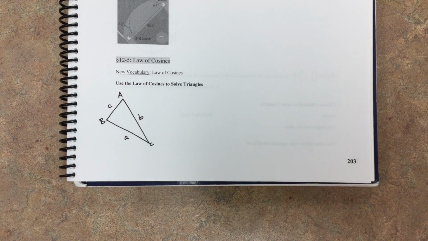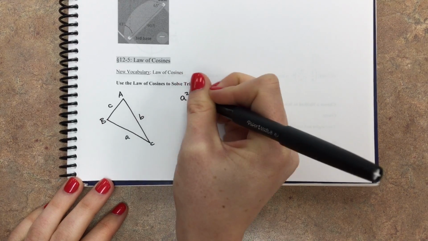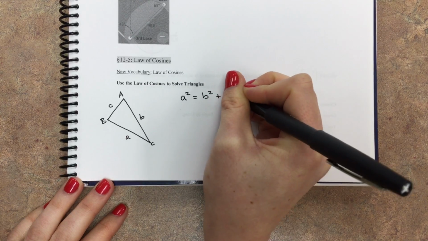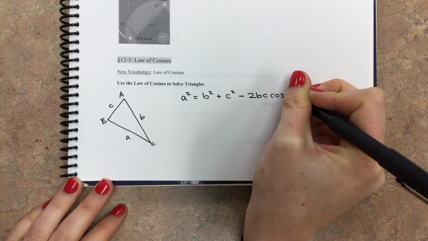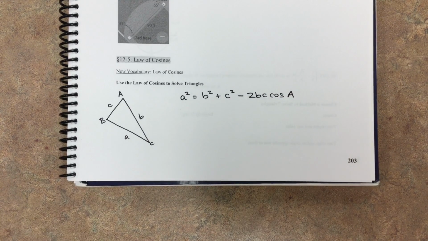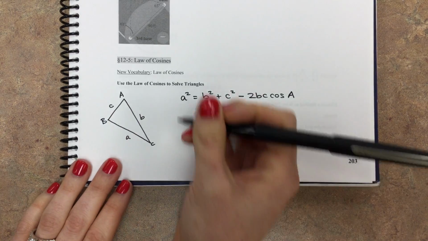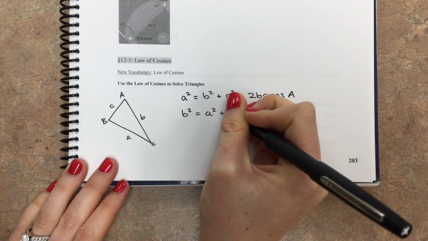So here is the law of cosines. It looks like this. If you're trying to find your little sides, A squared is equal to B squared plus C squared minus 2BC times the cosine of A. So it seems like a crazy formula. We actually have another formula for all of the other angles. They're pretty easy to memorize though once you see how similar they are to each other.